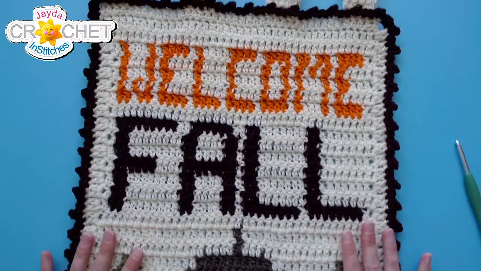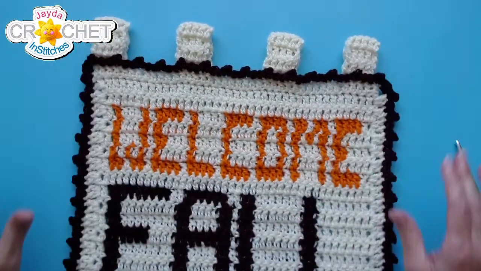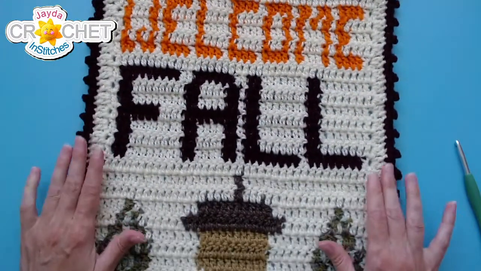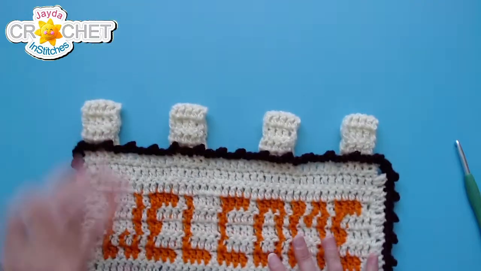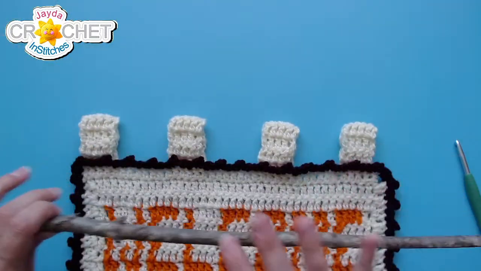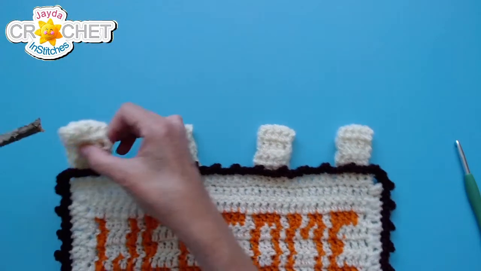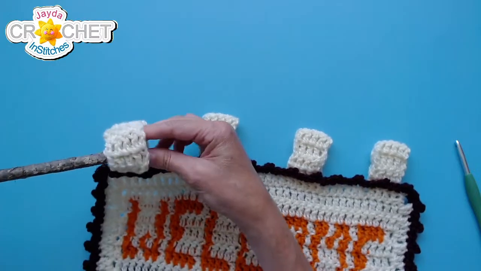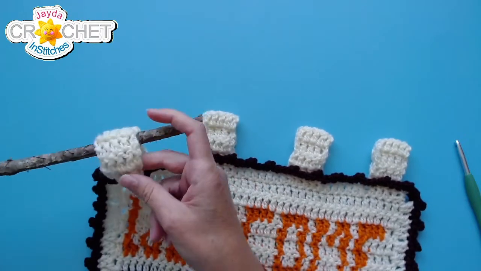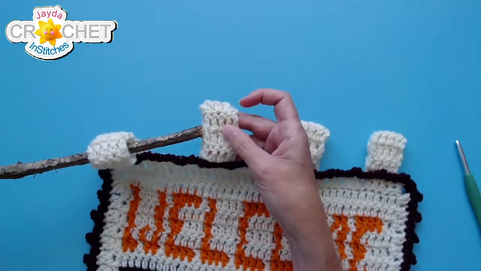It's been such a busy week around here, but look at this. In 4 days, we have ourselves a brand new adorable little wall hanging to hang on the wall. I've got this stick. You can also use a doweling. And then, of course, you just weave it through those tabs.